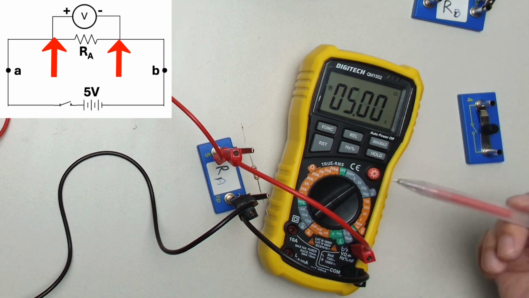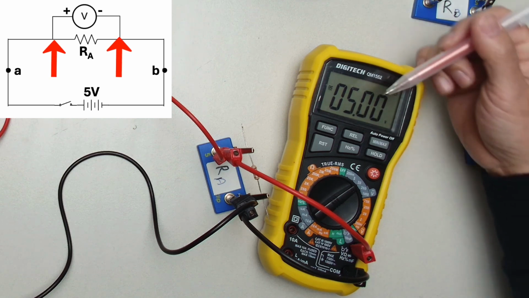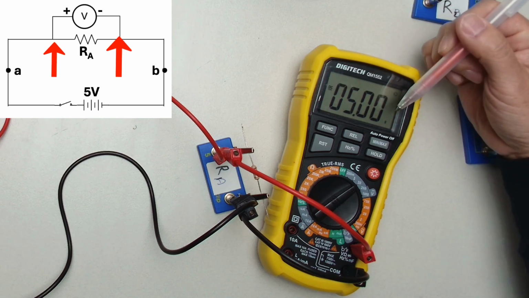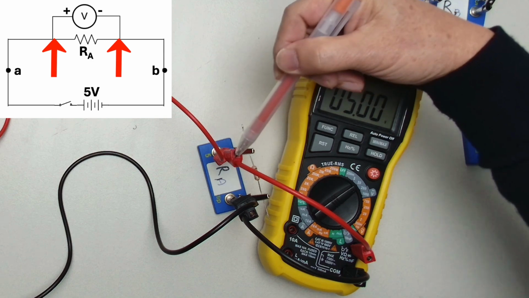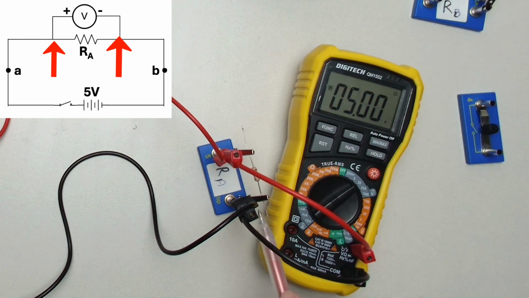And you can see here, this is 5 volts, and this is positive 5. The meaning is common is the reference. So it will say, assume this is 0. The red is 5 volts more than this one. So yes, this is what we expect.